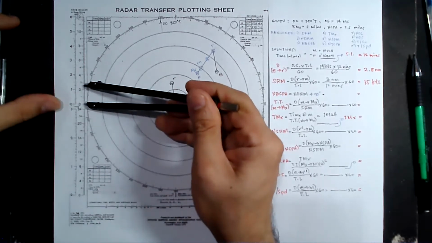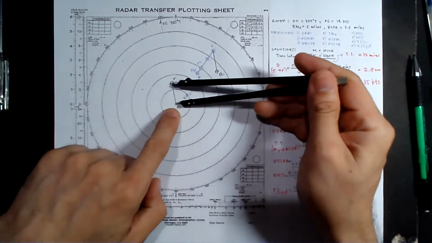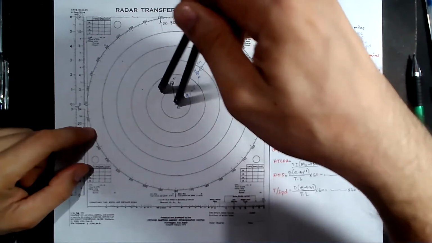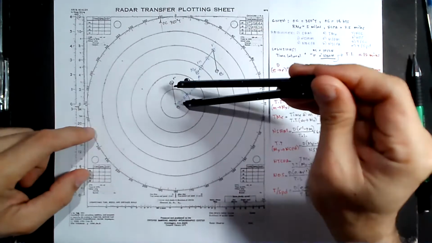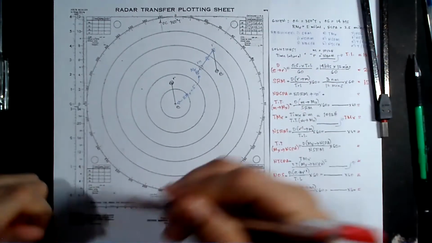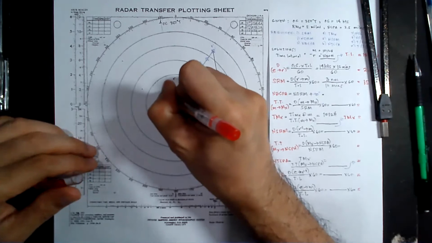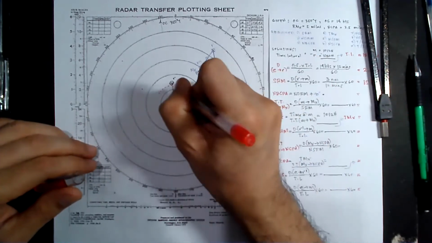So this is 2.5. And draw an arc. Place one leg at P and draw an arc. So anywhere within this particular area, that's 2.5.